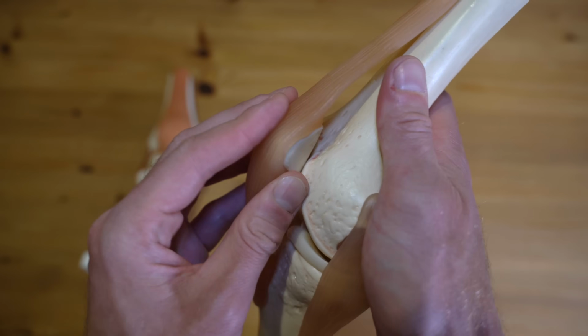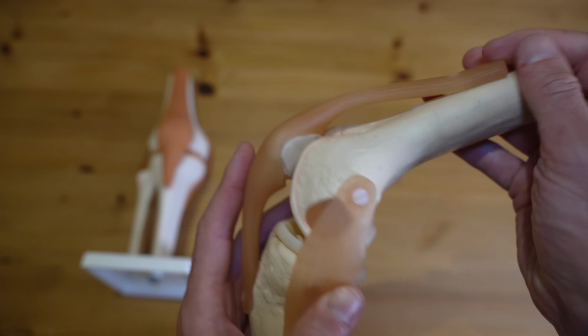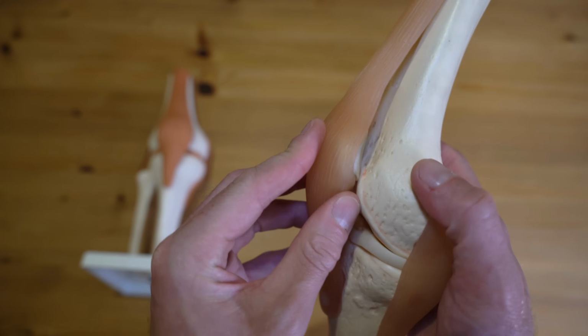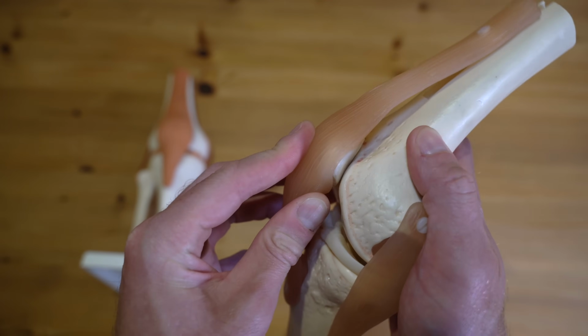And we often see that in people who've been kneeling down in their careers, rubbing the patella against the femoral condyles here. And this is how we result in wear and tear of the knee, not from overuse of the knee, but from inappropriate use.